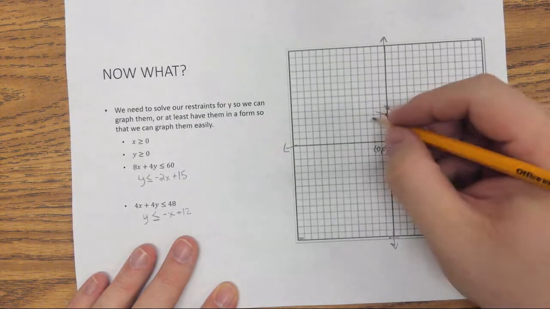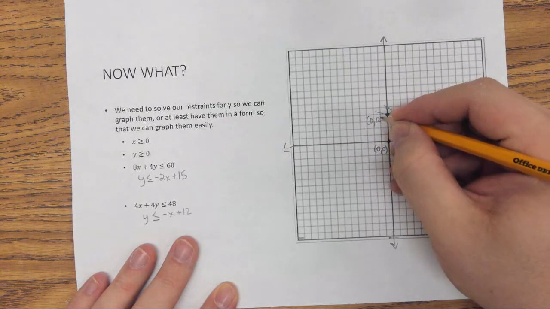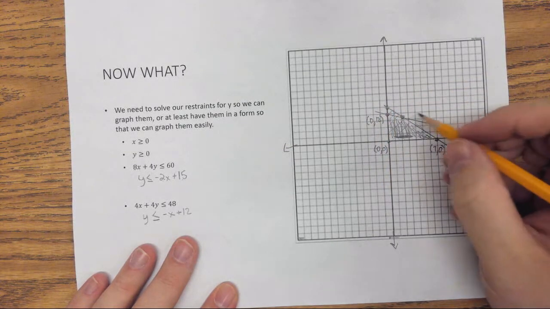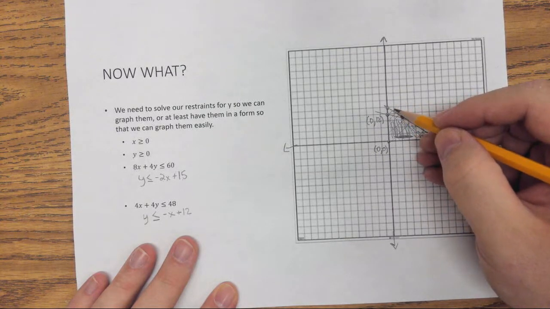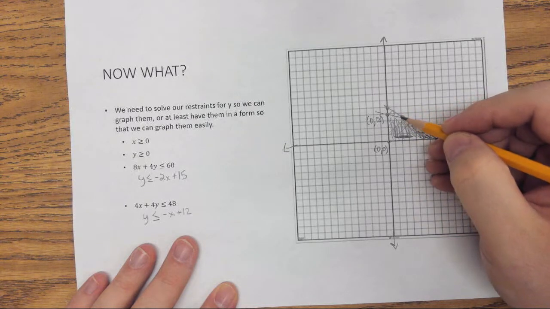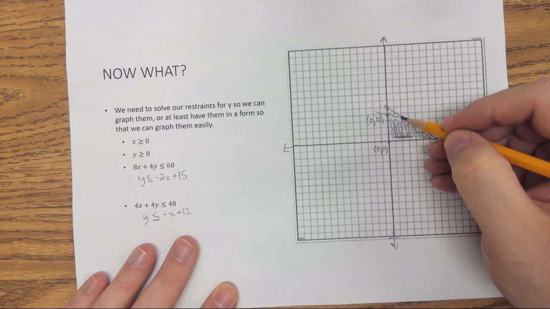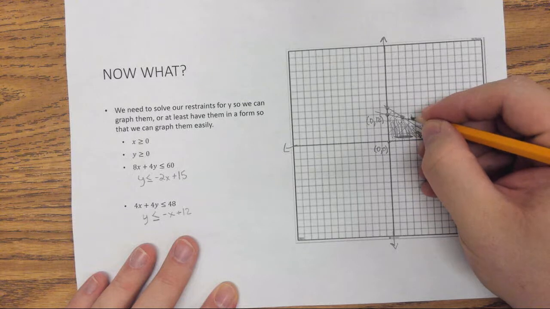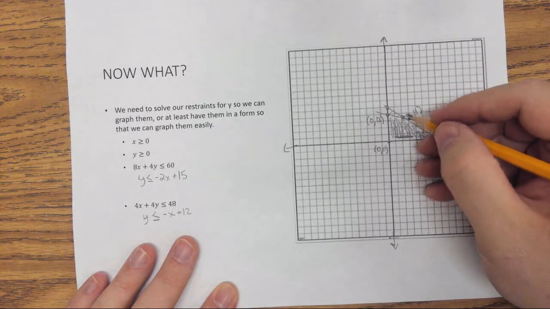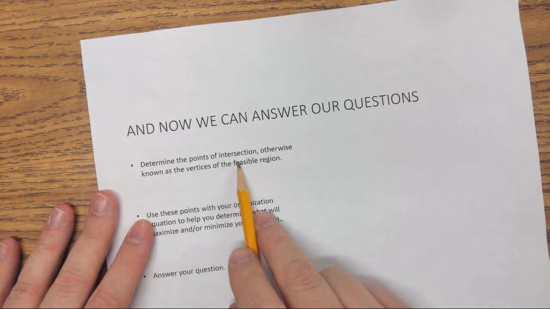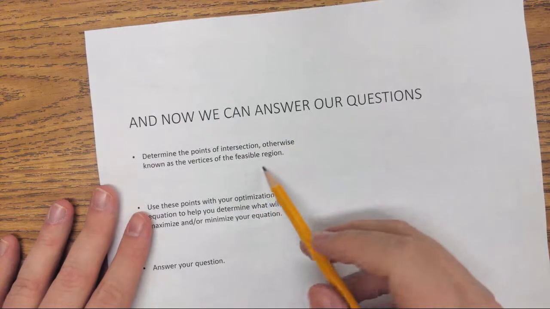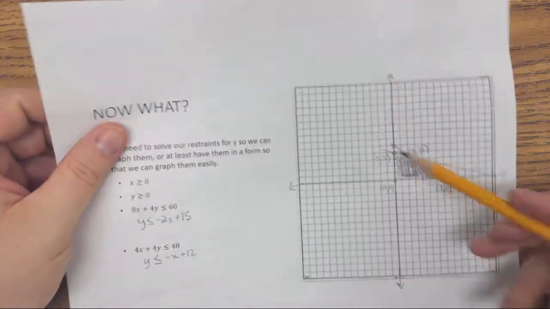This point right here is 0, 12. This point right here, remember we went down 2 over 1, down 2 over 1. So that's 4 away from the 15, so the y value is 11, and the x value is 2, so 2, 11. Okay, so those are important points. So over here, when it says determine the points of intersection, otherwise known as the vertices of the feasible region, those are the points that we're going to write down.